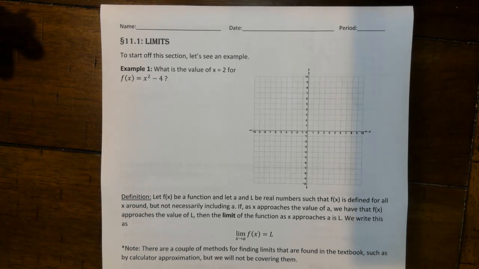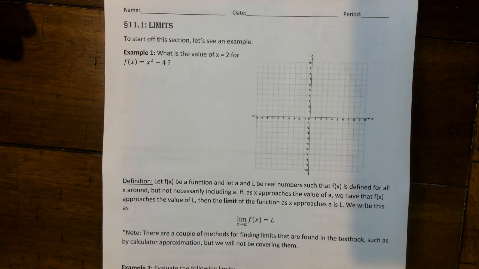Hello! In this video we're going to go through part 1 of section 11.1, which is over limits. Let's dive right into calculus. So we're going to see an example.